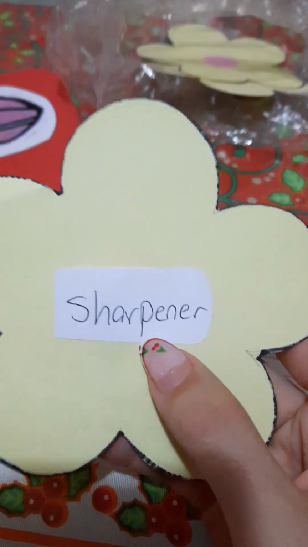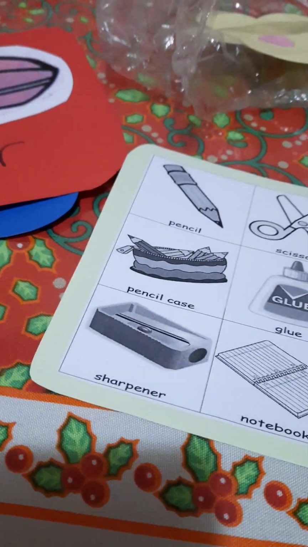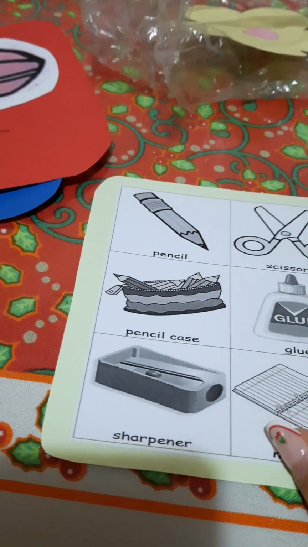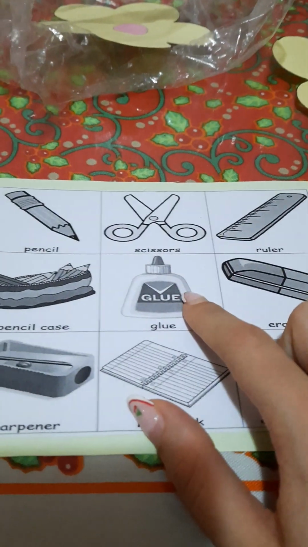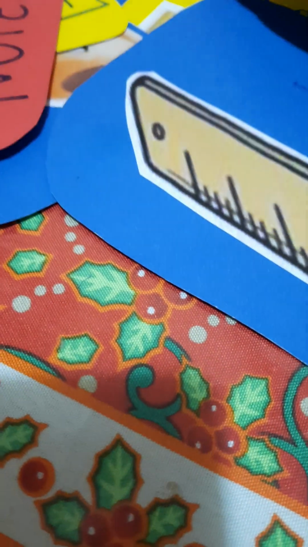After that, you will open the bag and take the first flower, that in this case it says sharpener, or for example glue, and you will say, okay, look for a glue. In this case, you have it here in the list, and the students will go around the corner, around all the class, and maybe look for sharpener or glue. In this case, I have it here.